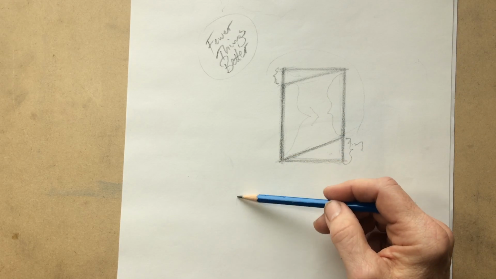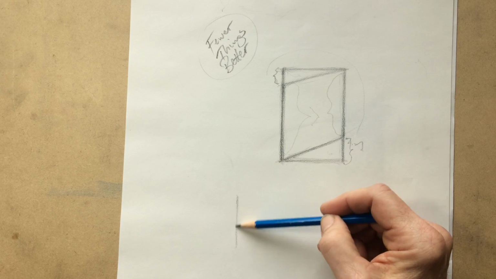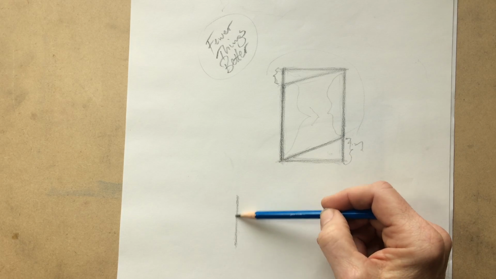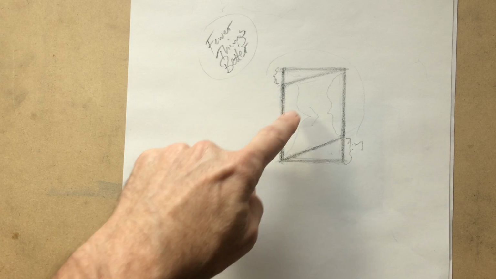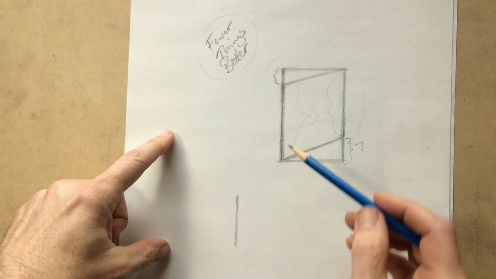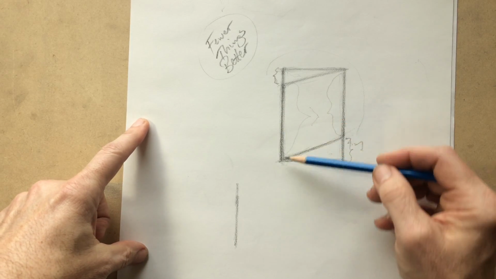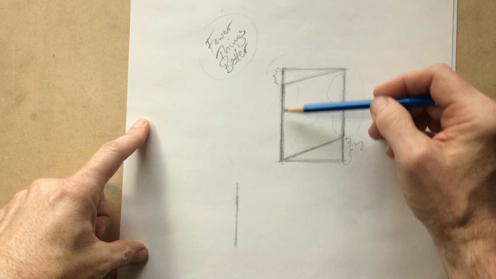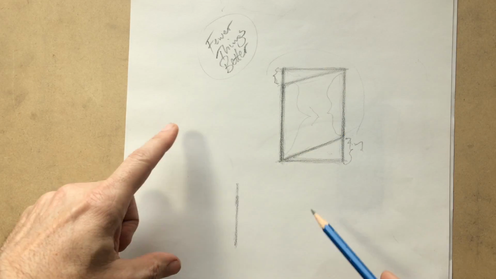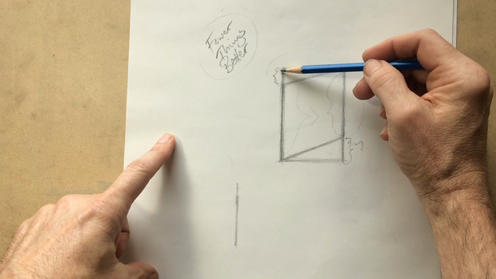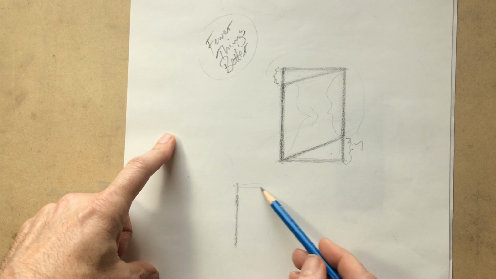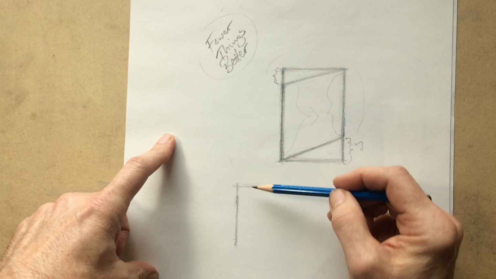But I'm going to just kind of get started. If I was to draw this vertical plane, I would take this information that I jotted down, simplifying this shape even more, and I would begin to sketch that in.